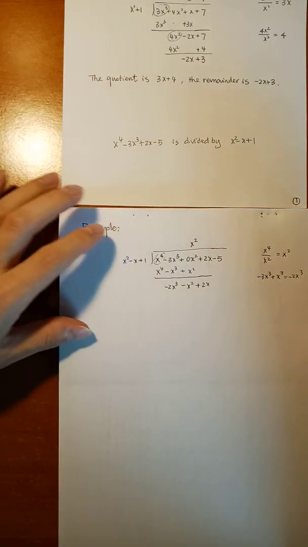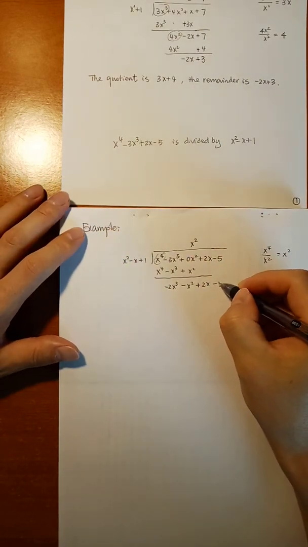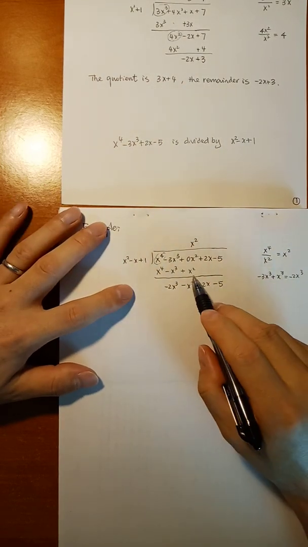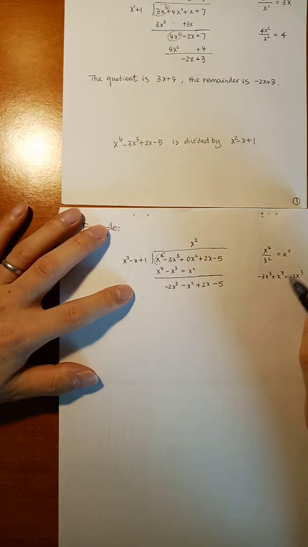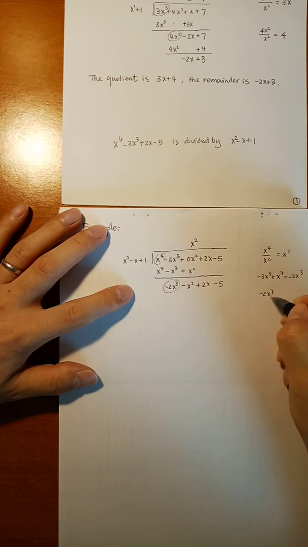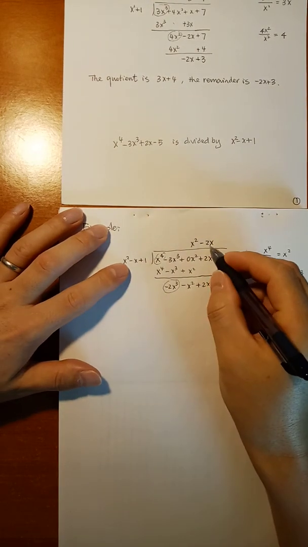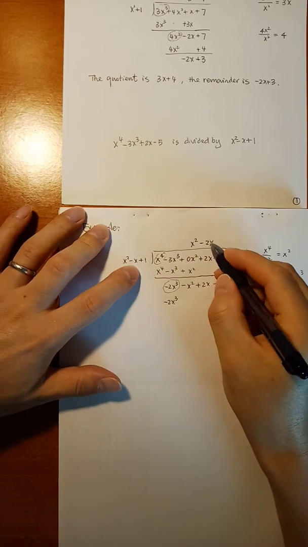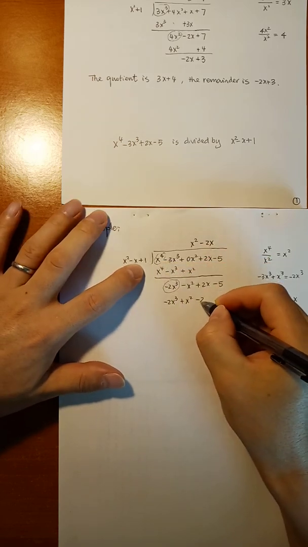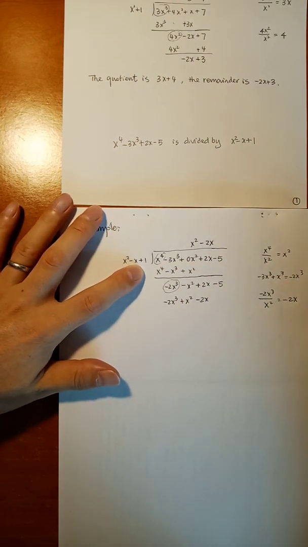And you copy one term down. You can copy two, it doesn't matter. You will not use this part. Okay, so this is the first step, and be careful, there's a 0 minus 1. And then you divide the leading term by leading term, so you get a negative 2x cubed over x squared is negative 2x. So negative 2x times x squared. Negative 2x times negative x. Negative 2x times 1. Right? Yeah.